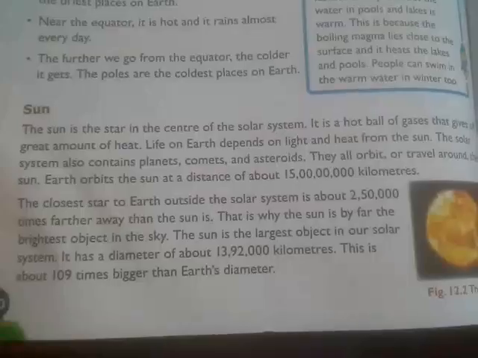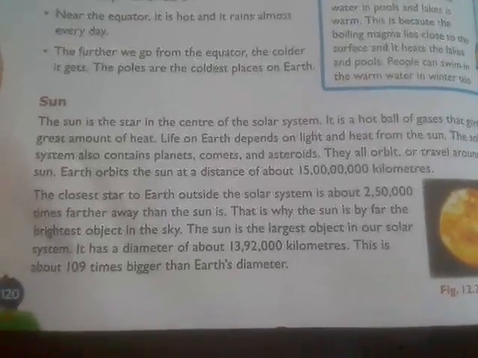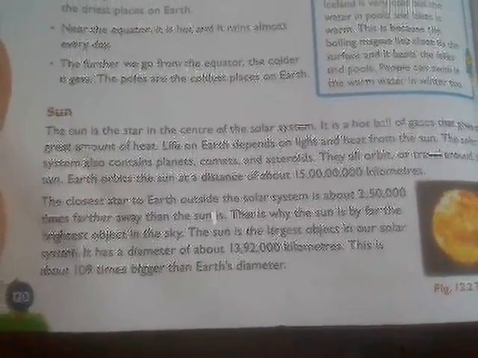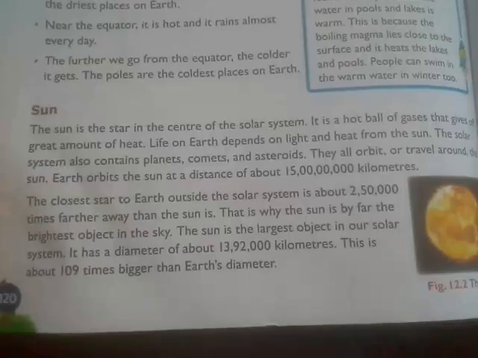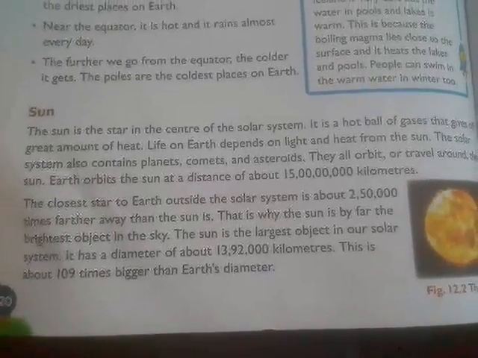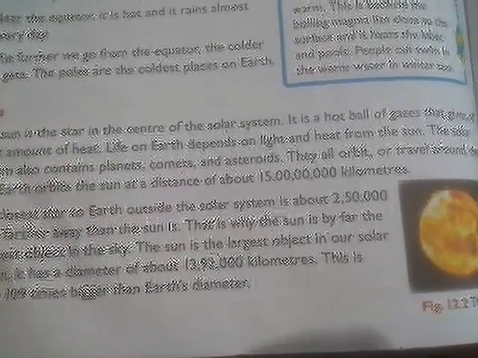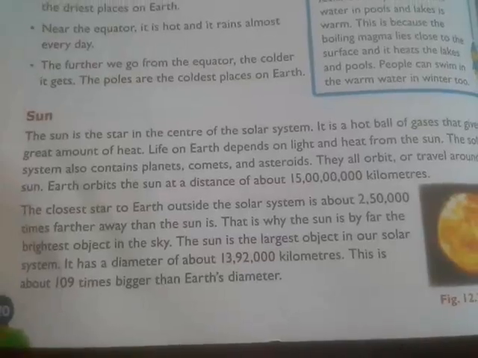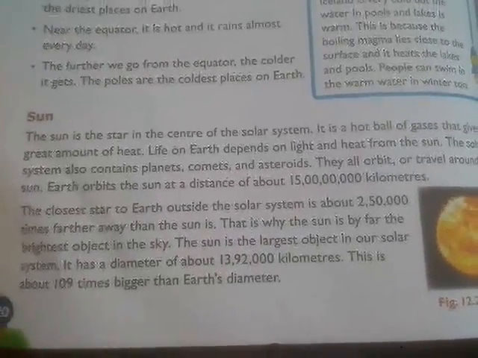Now another topic is the sun. The sun is one of the stars of the solar system from where we get the natural light. It is situated at the center of the solar system. Now the distance of earth and the sun is very much long. As you can see out here, it's like 15 crore kilometers. So it's a very long distance between earth and the sun.